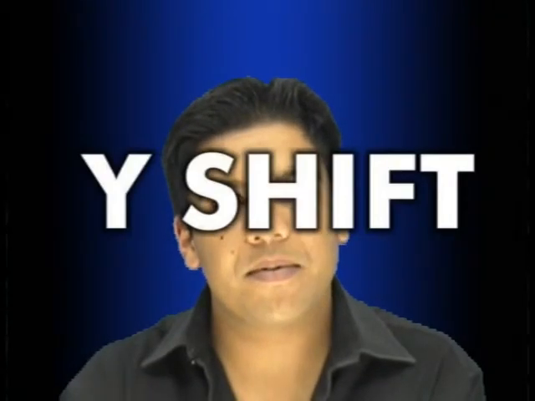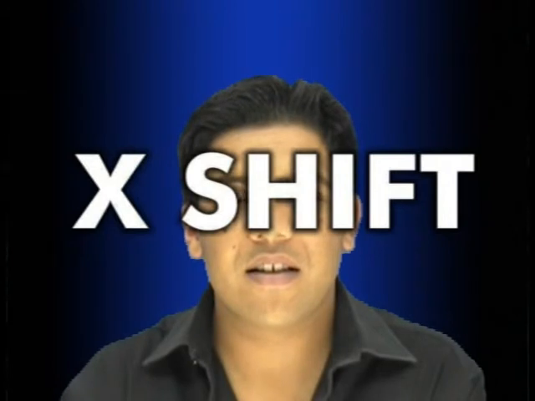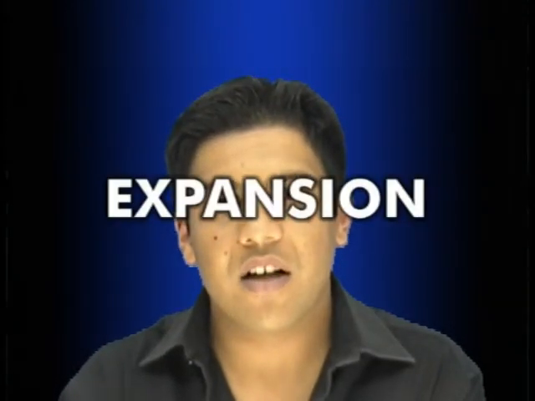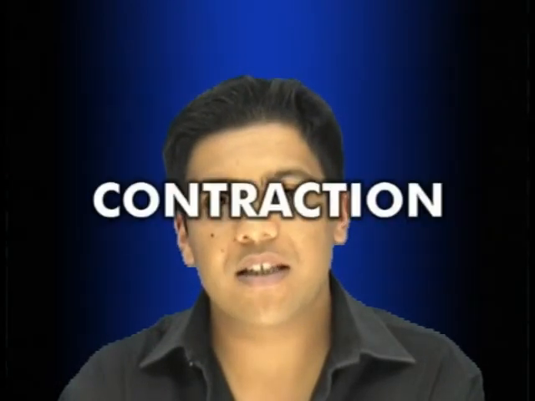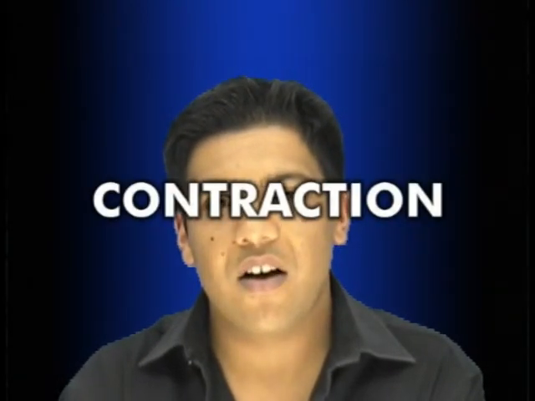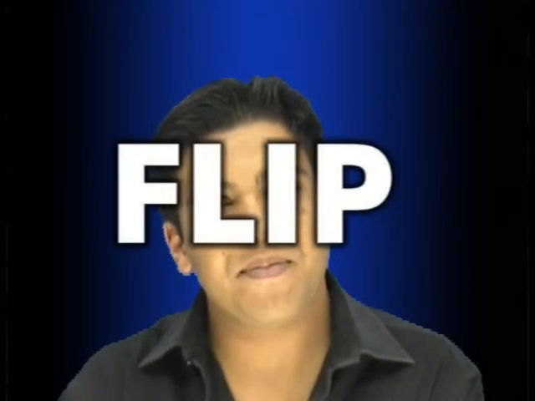There are 6 major transformations that we are going to be looking at. The first is the Y shift, then the X shift, then the expansion, the contraction, followed by the flip and the inverse.